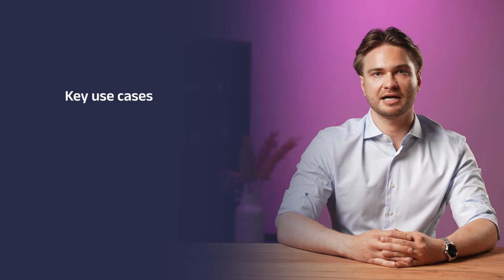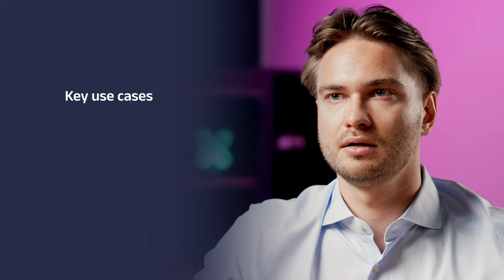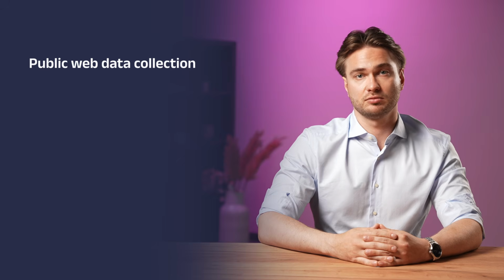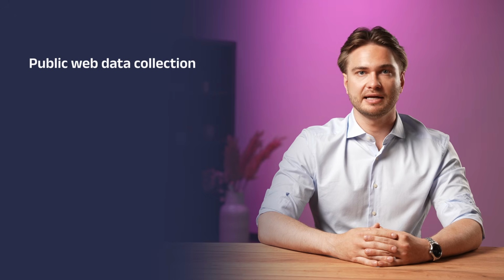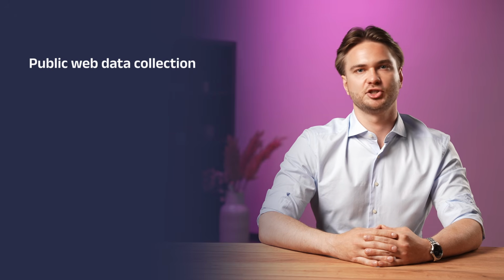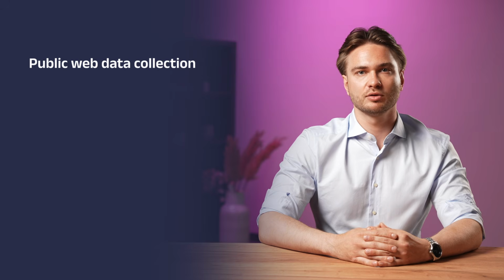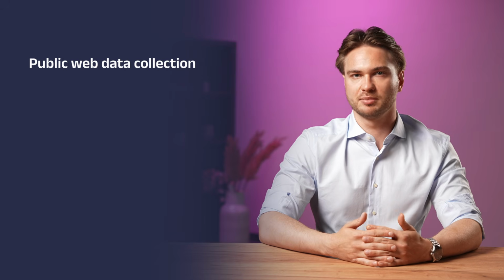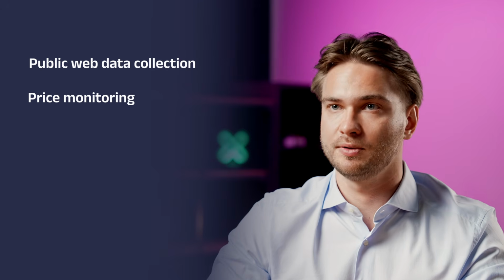So where do people actually use rotating proxies? I'll run through the main use cases. Public web data collection, or web scraping, is the big one. Anytime you're scraping publicly available data, things like product listings, job postings, or news articles, rotating proxies let you do it without getting blocked. Price monitoring is a huge one too.